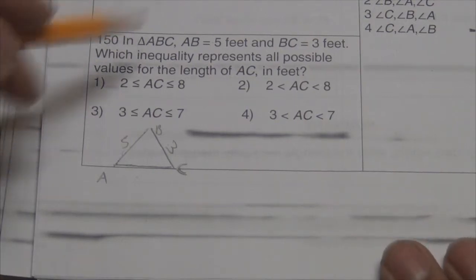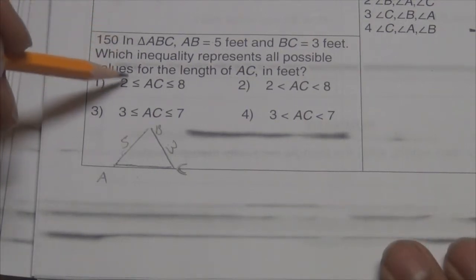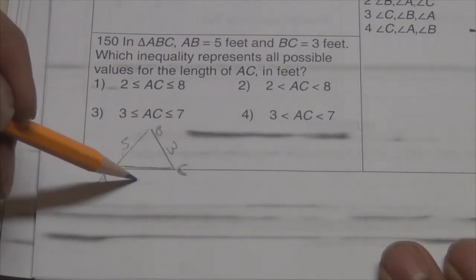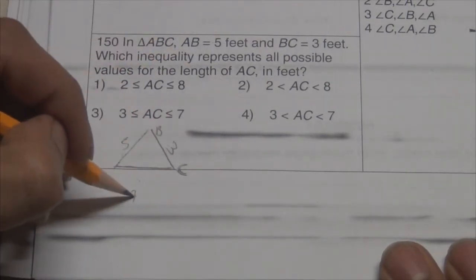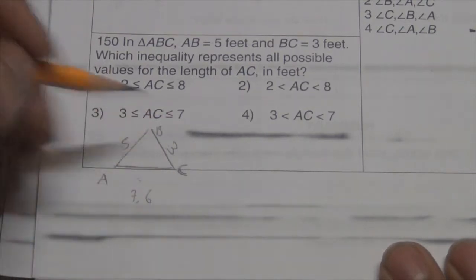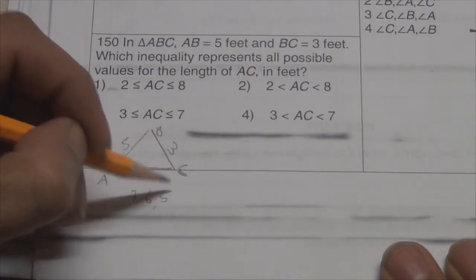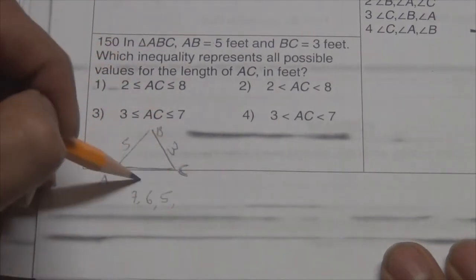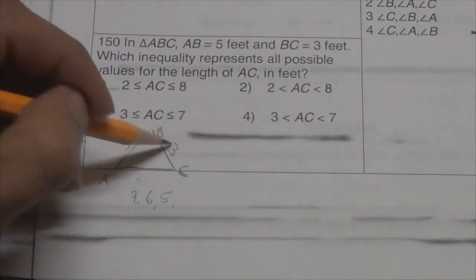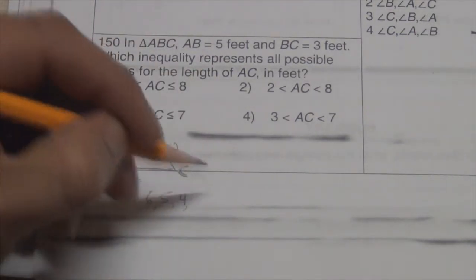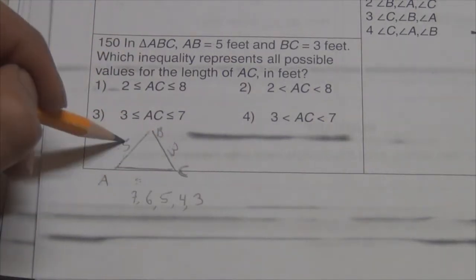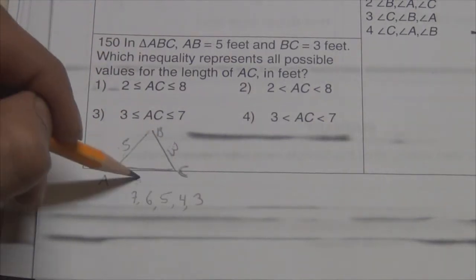So what are the possible values here? It could be 7. It could be 6. It could be 5. Can it be 4? Well, let's see. 4 plus this is 7, greater than this, yes. This plus 4 is greater than this, yes. So it could be 4. Can it be 3? 3 plus 3 is 6, greater than this. 3 plus this is 8, greater than this, yes.